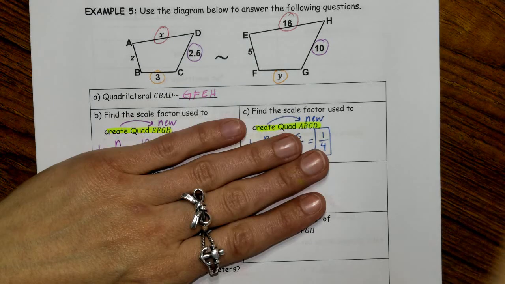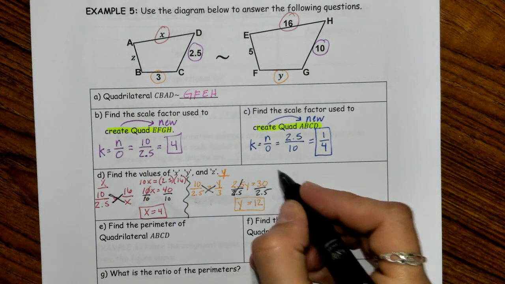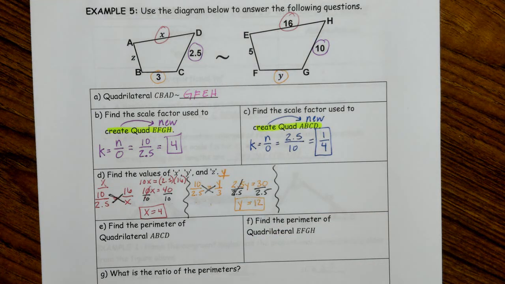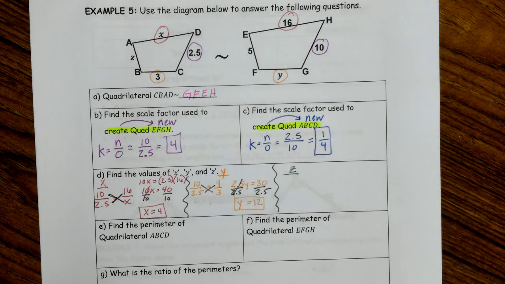All right, ready for your answer? There you go. She got a 12. All right, if you did not, please double check your work with mine. Now we move to our last letter, Z. I will go ahead and give you a heads up. You will get a decimal point for this one.